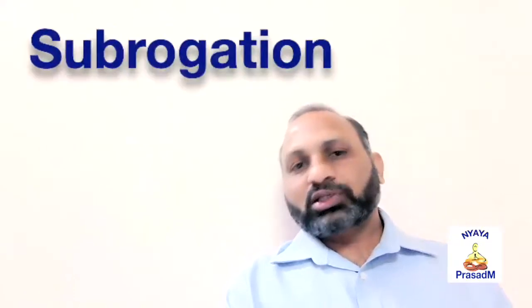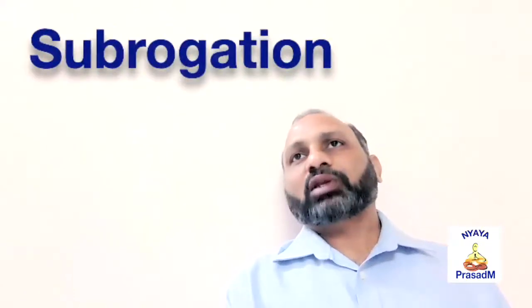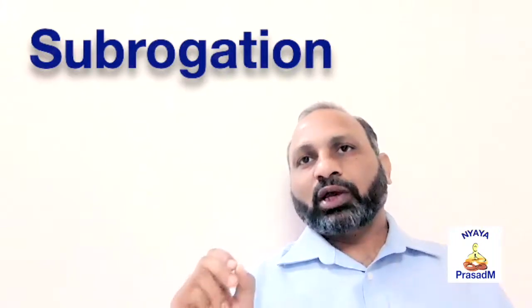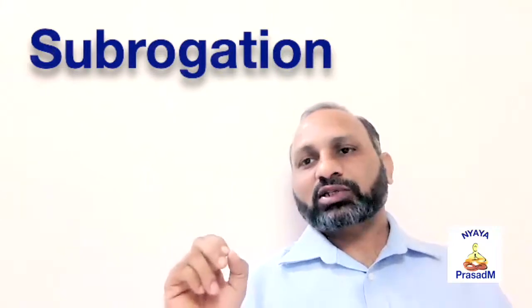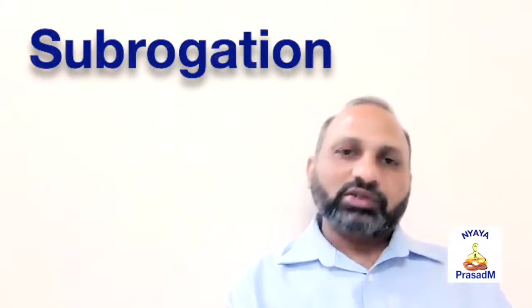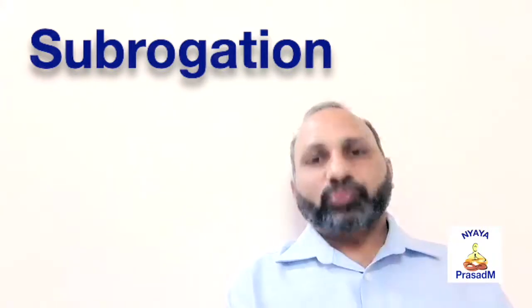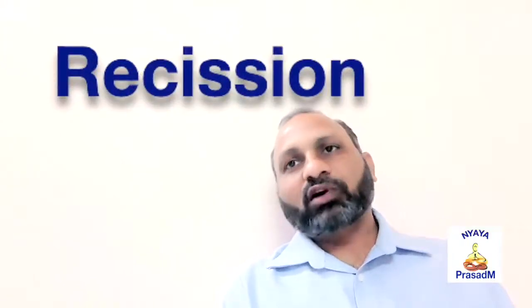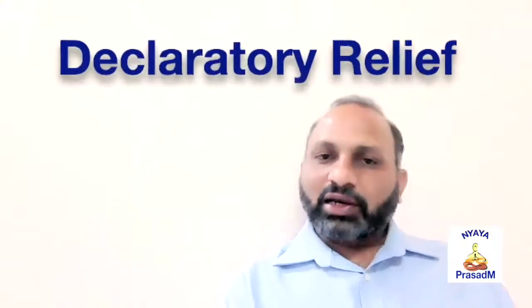There are a few other remedies, such as subrogation, which primarily talks about authorizing a third party to enforce the required justice with respect to insurance related disputes. As well, there are other remedies: account of profits, rescission, which is also called reversing of contracts legally, and declaratory relief.